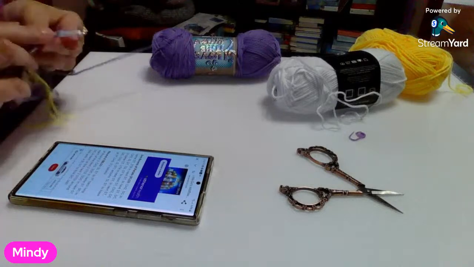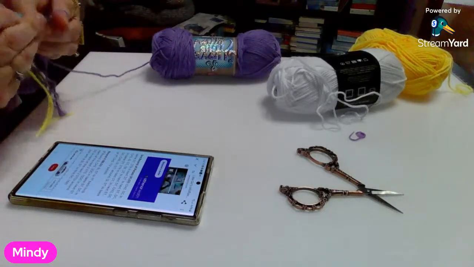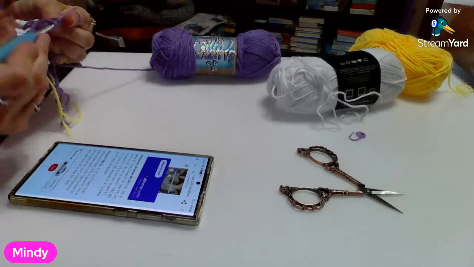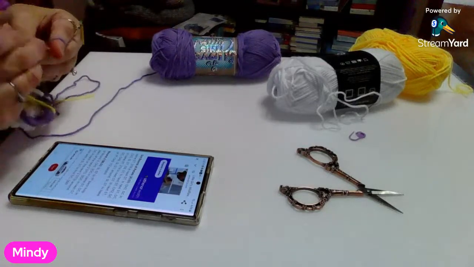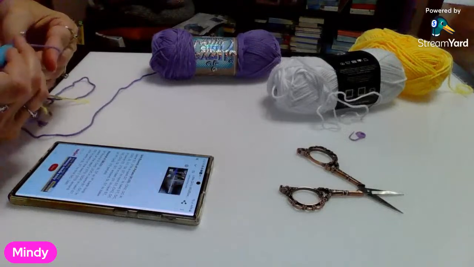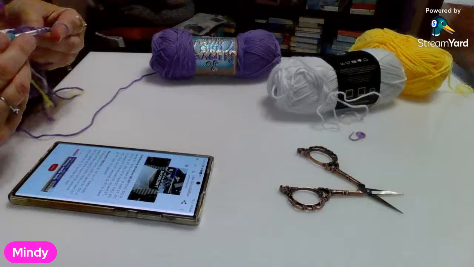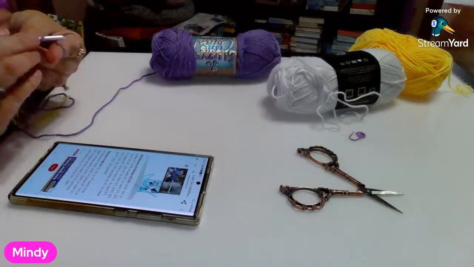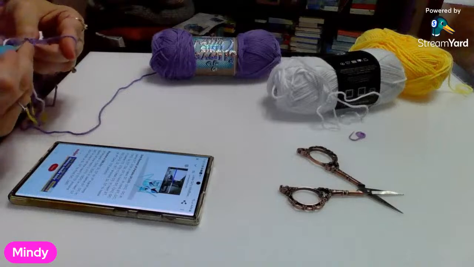So there's 1, and there is 2. In the next stitch, do a double crochet, chain 2, slip stitch.